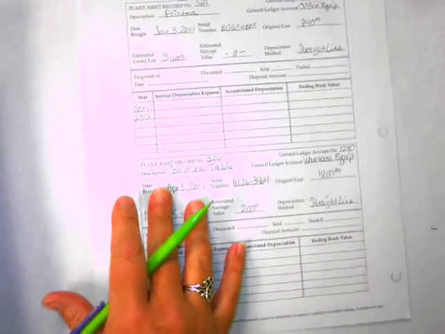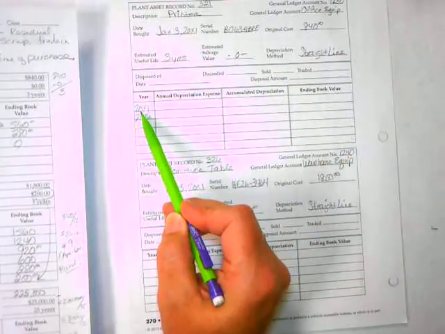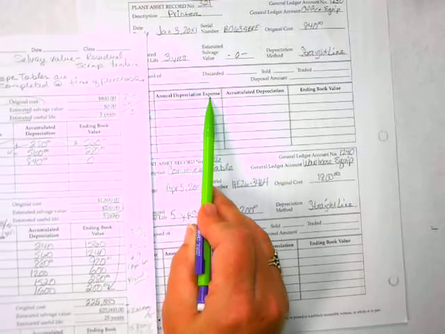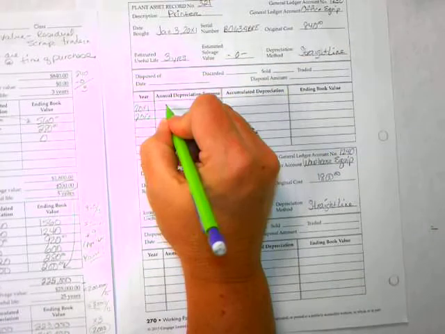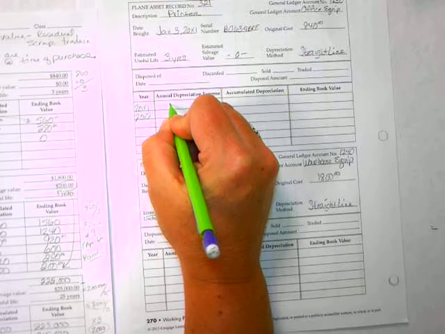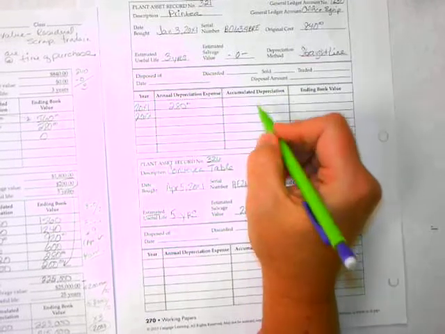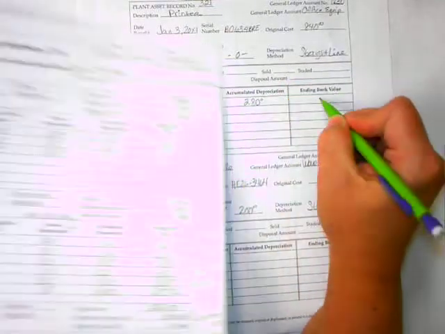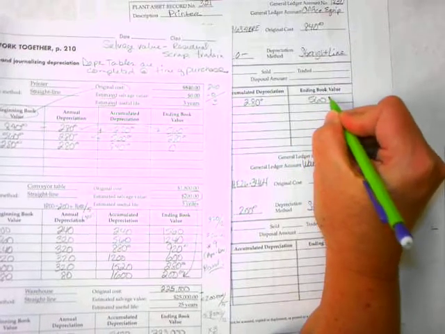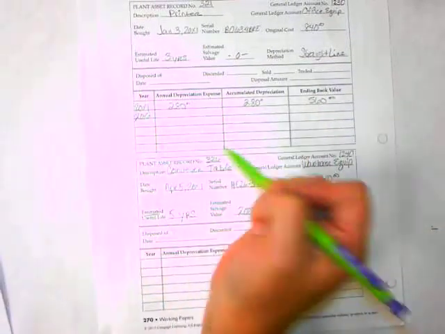So, printer. Okay, so for the printer, 20X1, what we're looking for is the annual depreciation expense. So that's this. This column is our expense, basically. Okay, so that's going to come from here. Accumulated depreciation, of course we've got that as well. And ending book value, 560. Okay. We don't have the beginning book value on here at all.